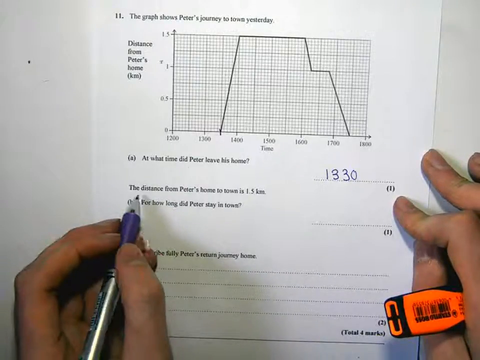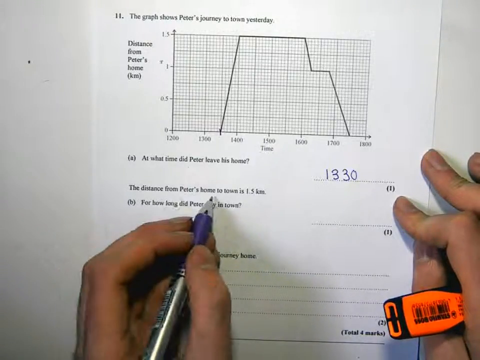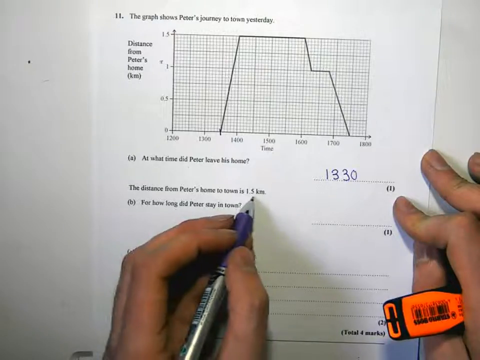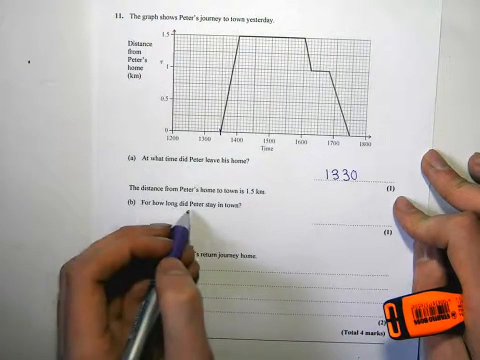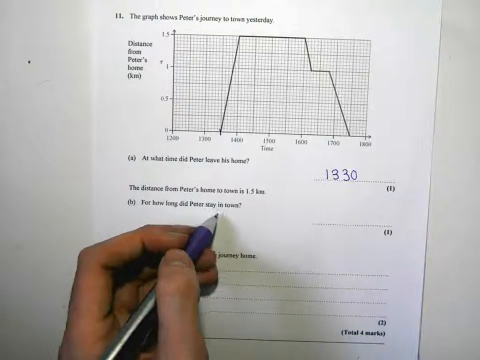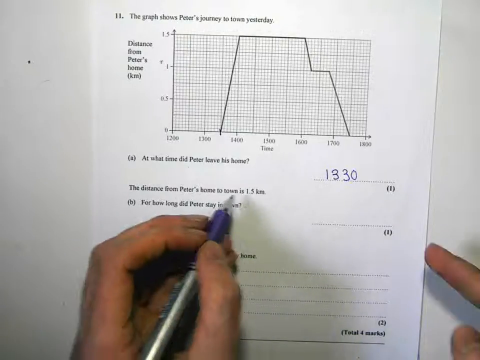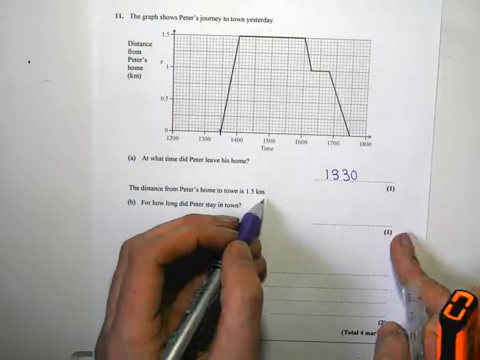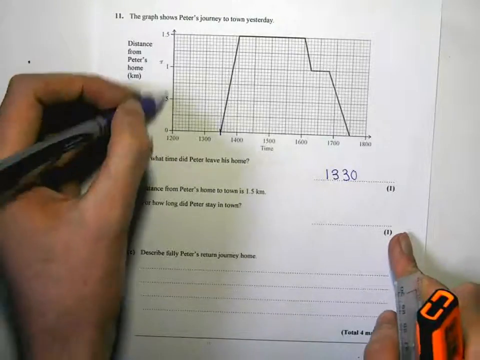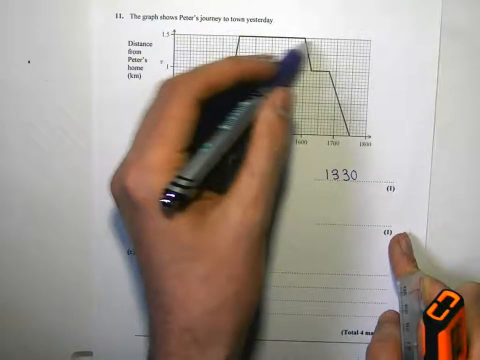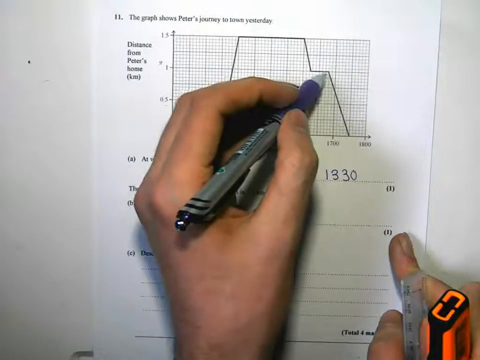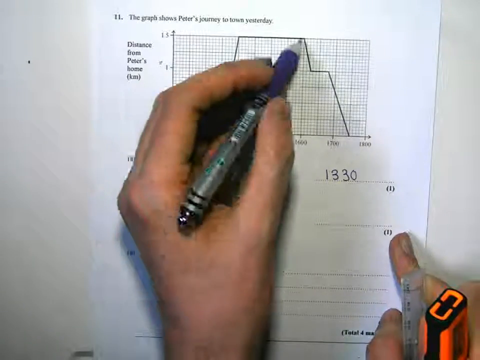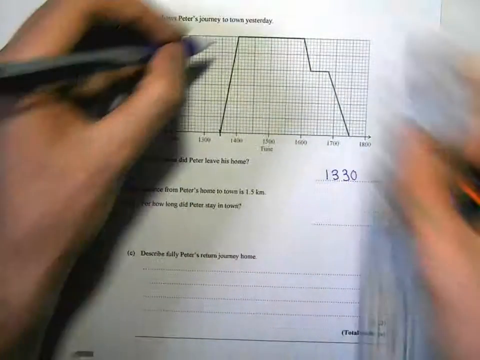So it says, the distance from Peter's home to town is 1.5 kilometres. For how long did Peter stay in town? So that tells us 1.5 kilometres is town. Is this bit 1.5 kilometres? This is when he was in town, not this bit here. I don't know where he was, so that's not told. Here he was in town, 1.5 kilometres away.